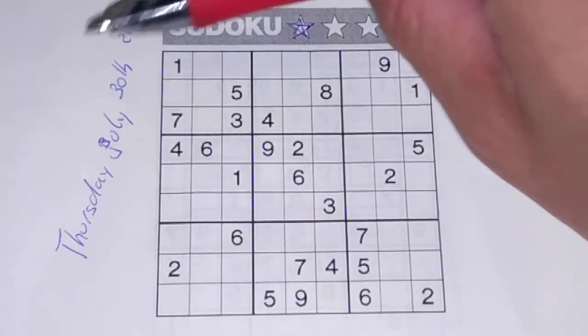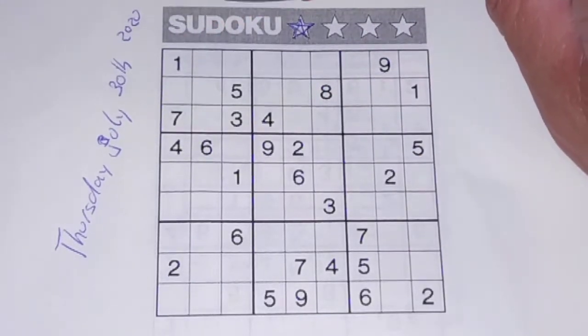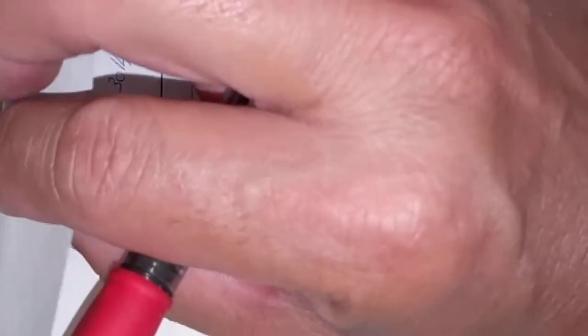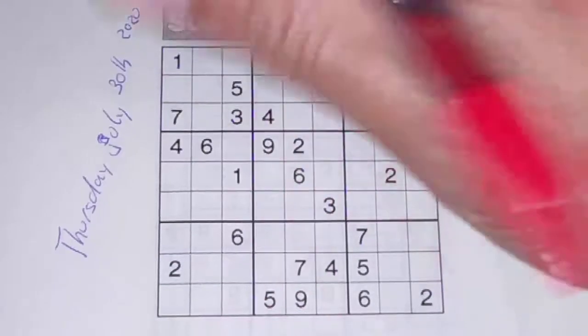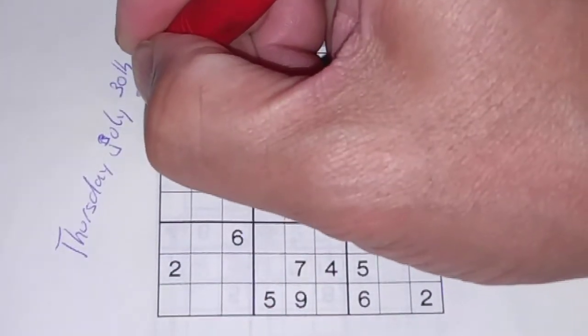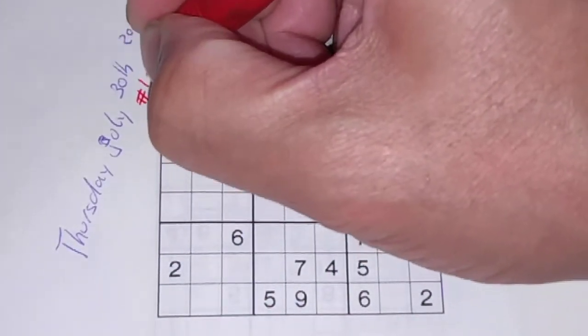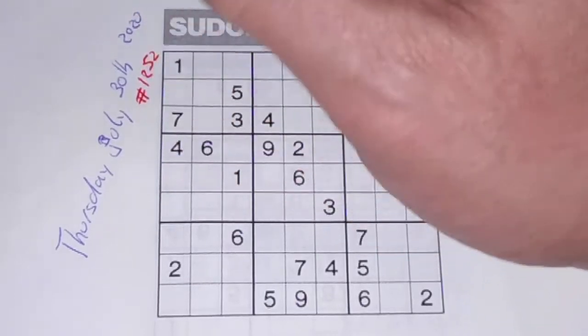And in the additional with extra Sudokus, I think there are 1, 2, let me count, 2, 3, 4, 5 extra Sudokus. Yes, and this one will be number 1252.